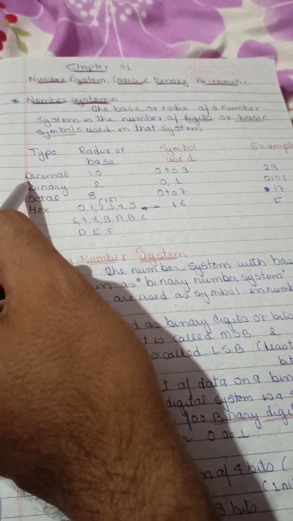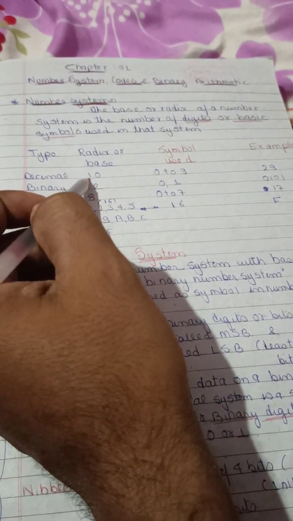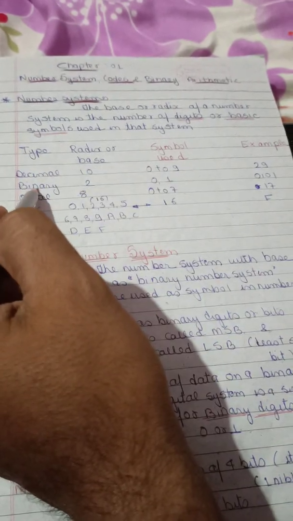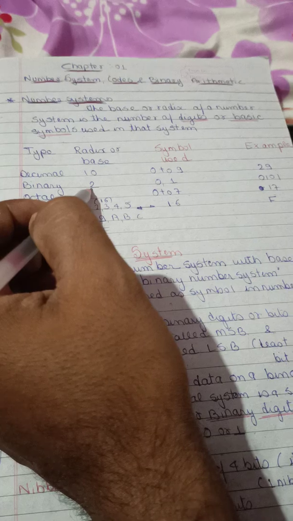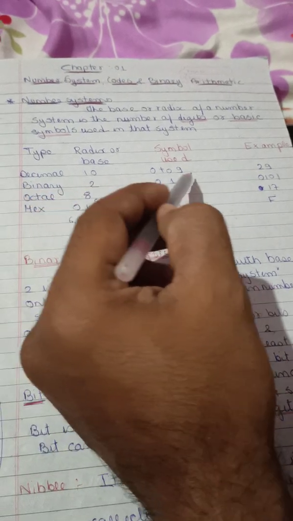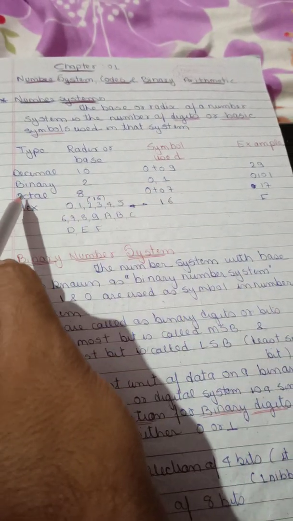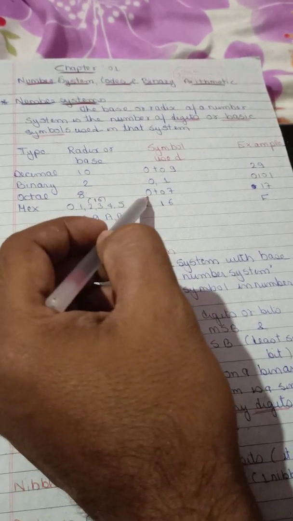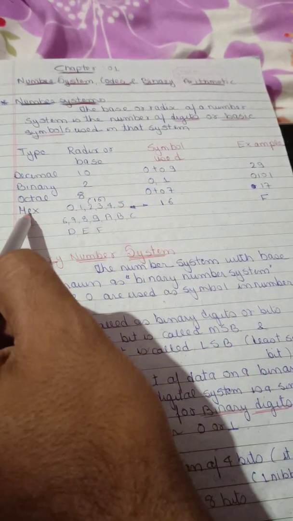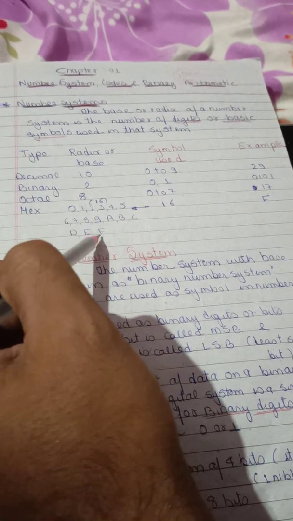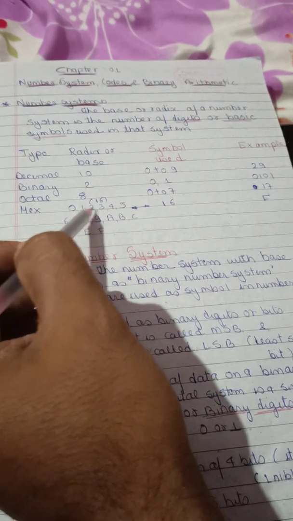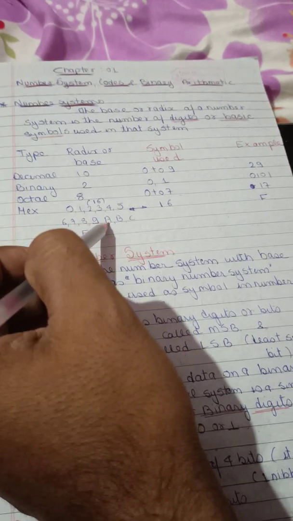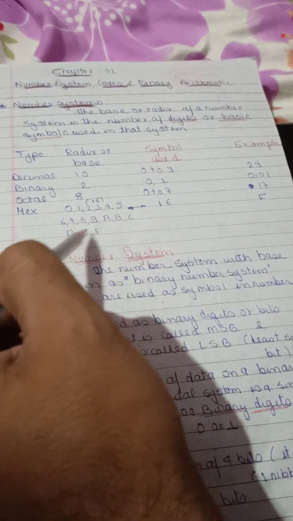Decimal means a number will have base 10, and the digits are from 0 to 9. Then binary numbers. In binary the base is 2, we have only two digits, that is 0 and 1. Next is octal. Octal means 8, so the base is 8 and you will have digits from 0 to 7. And hexadecimal numbers mean digits from 0 to F, that is 0 1 2 3 4 5 6 7 8 9. After 9 the digits are represented by A, B, C, D, E and F.